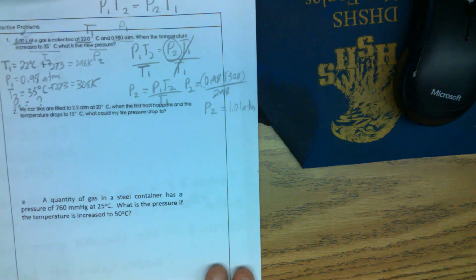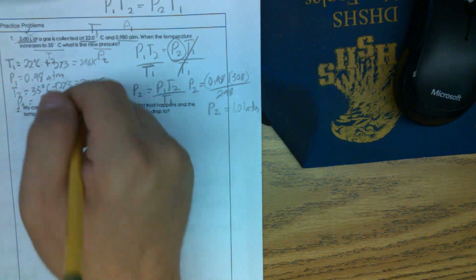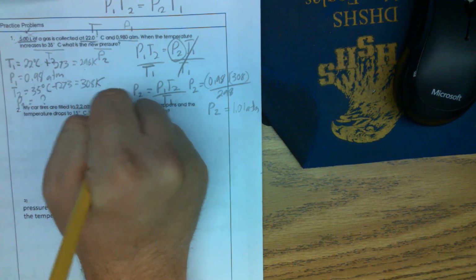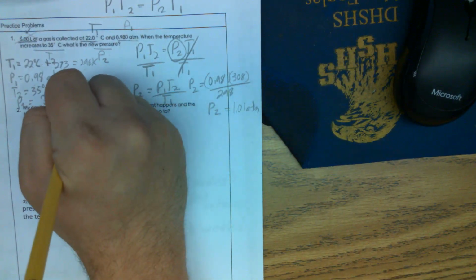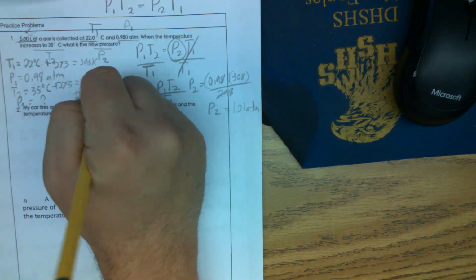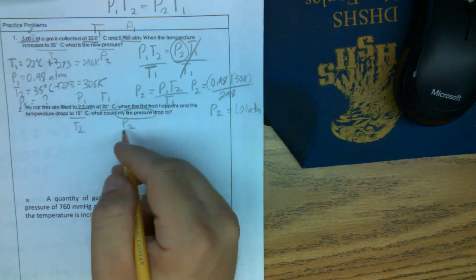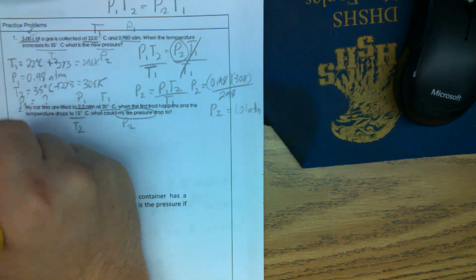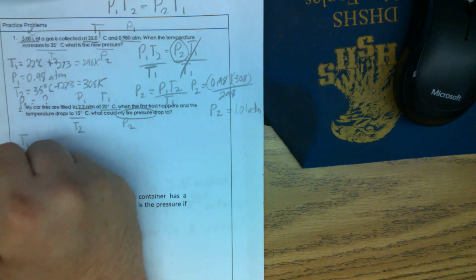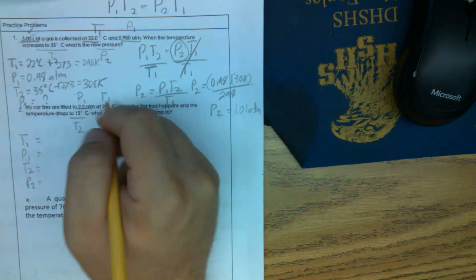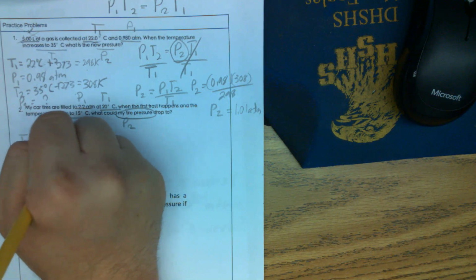All right. So the second one's going to be really similar to this. Again, we have pressure, temperature, temperature, trying to find pressure. So pressure 1, temperature 2, pressure 2. We were writing this out: T1, P1, T2, P2. Our temperature is 20 plus 273.